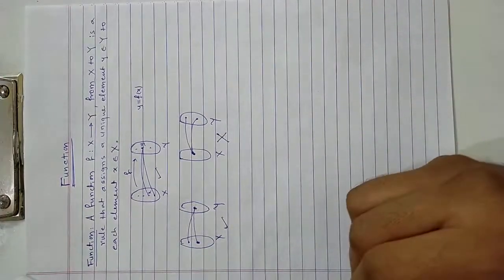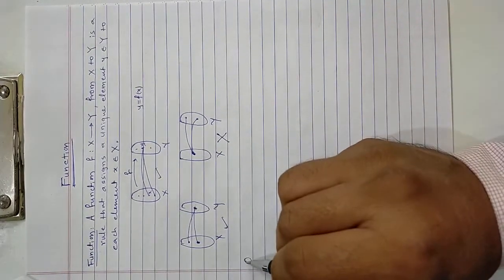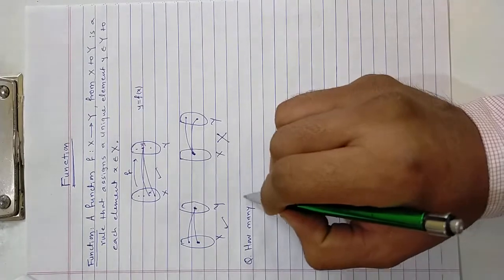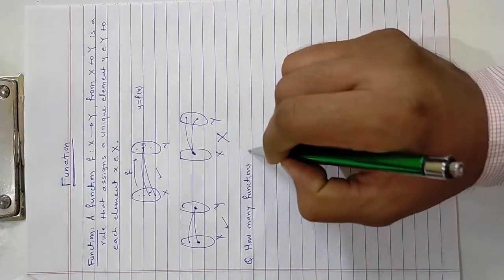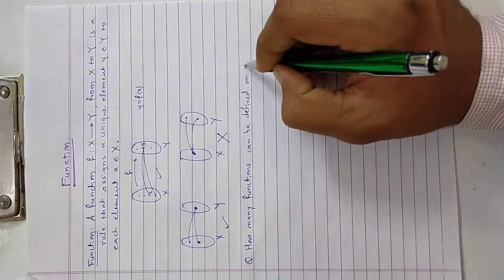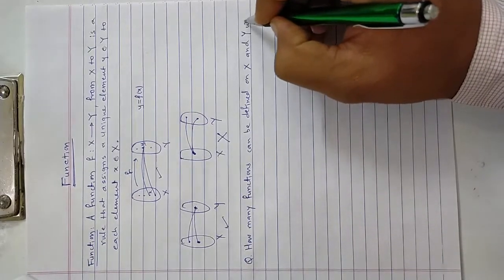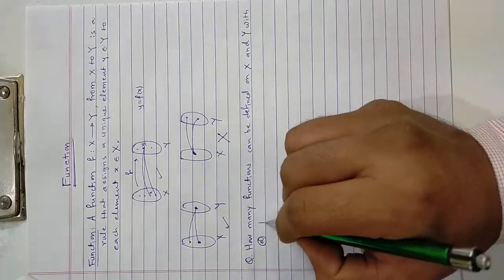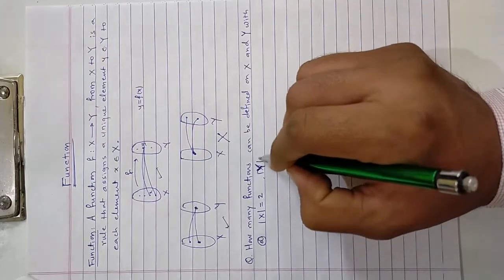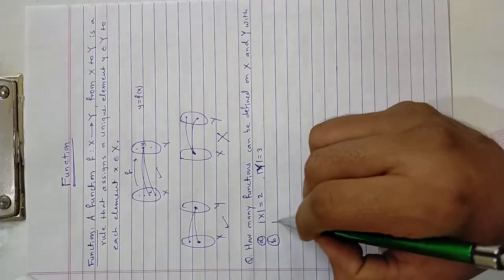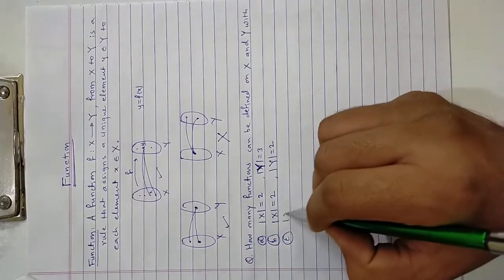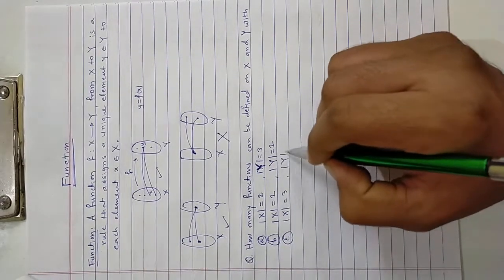My question for you is: how many functions can be defined on X and Y if set X has 2 elements and set Y has 3 elements; if set X has 2 elements and set Y has 2 elements; if set X has 3 elements and set Y has 2 elements?